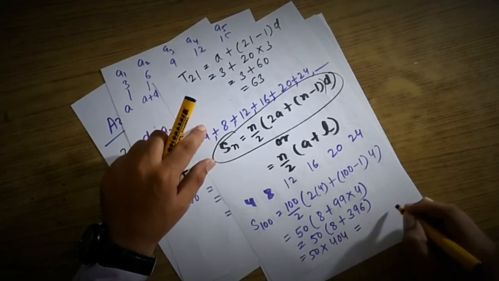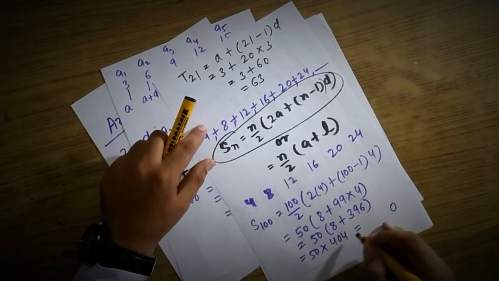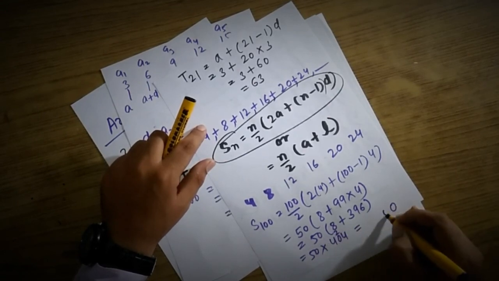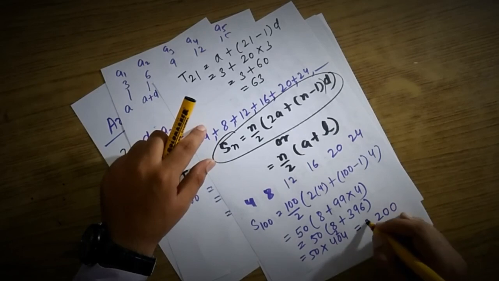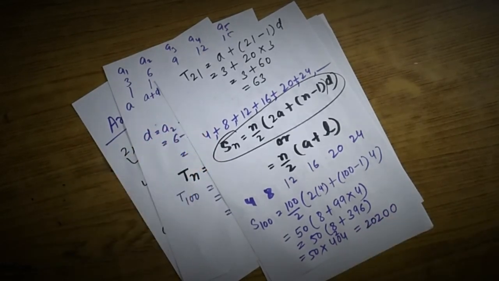Now multiply 50 into 404. So the sum of 100 terms here is 20,200.